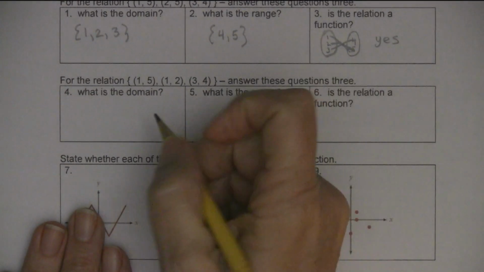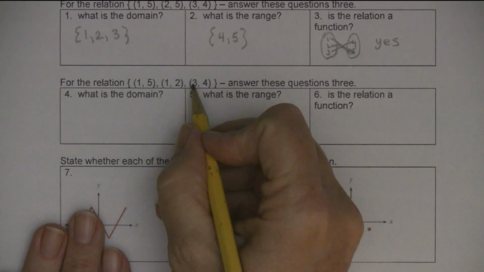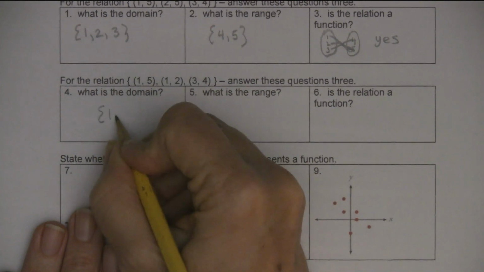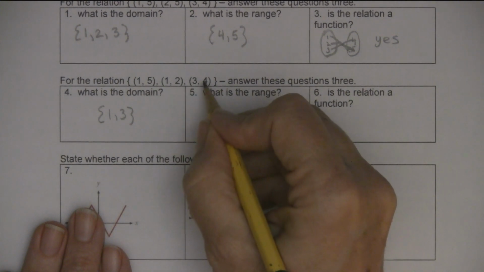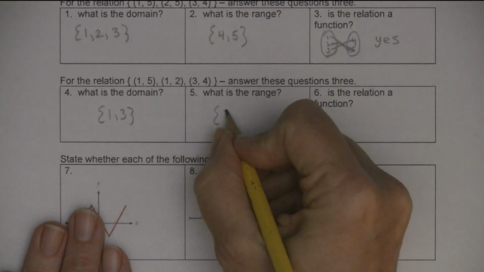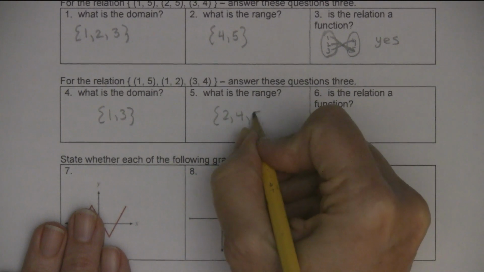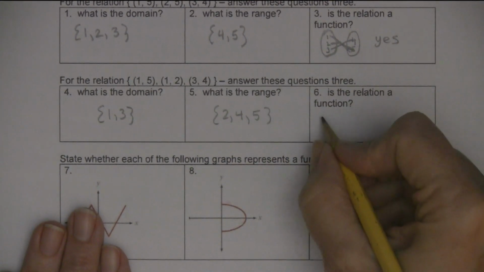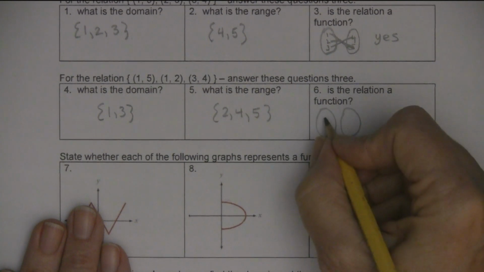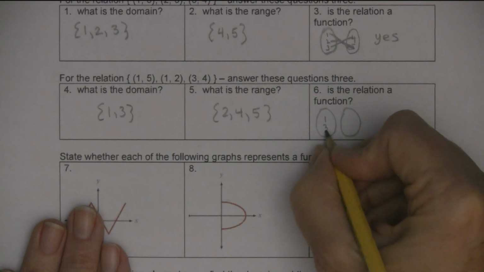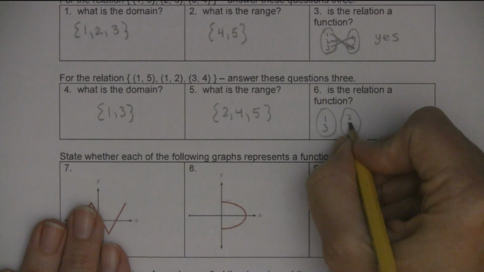So what's the domain here? 1, 1, 3, so just 1, 3. What's the range? 2, 4, 5. If you can write it in numerical order, you do. Is it a function? Let's see, 1, 3, and 2, 4, 5.